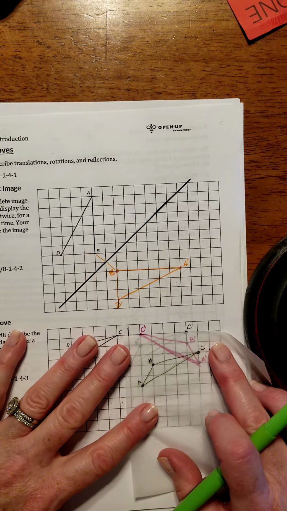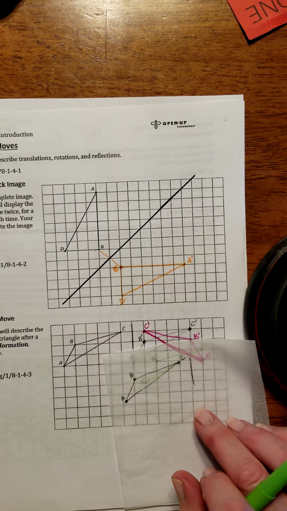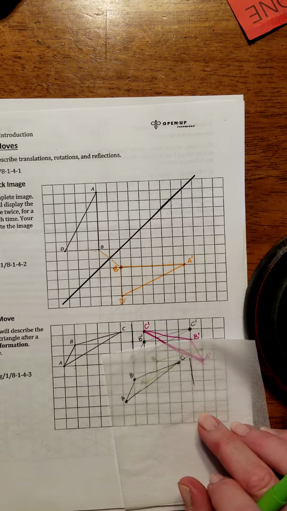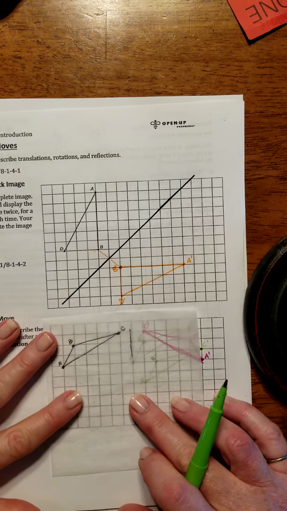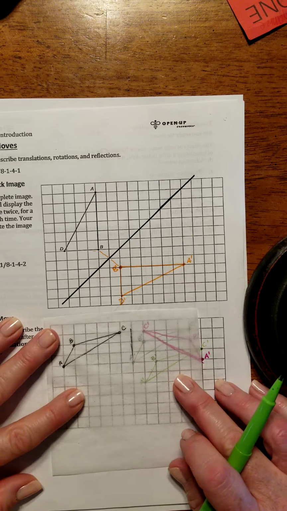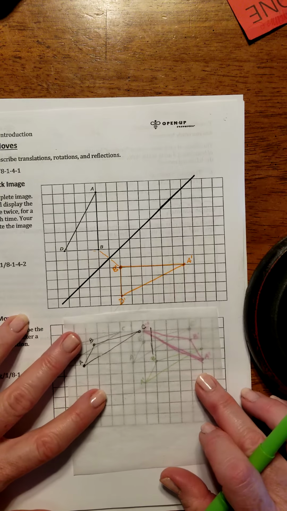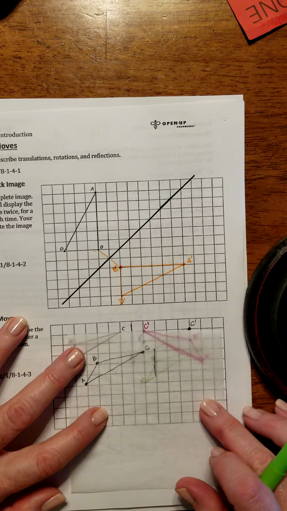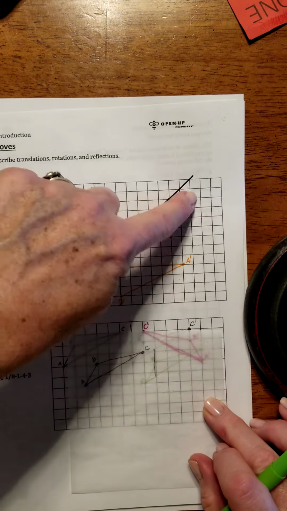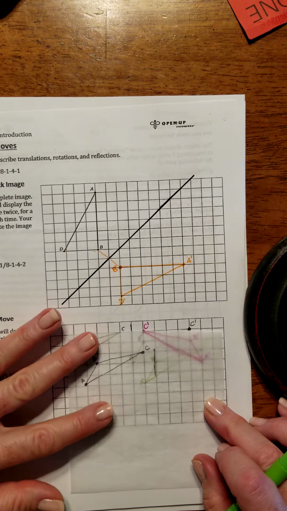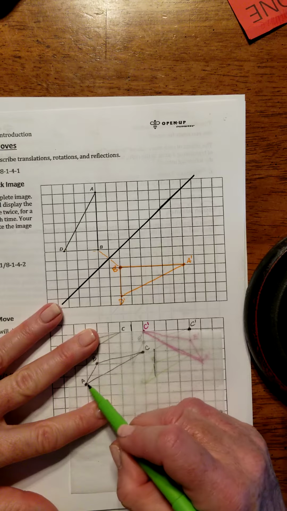The last one asks you to translate triangle ABC to the right and down 2 units, and then rotate the triangle 90 degrees counterclockwise. So first, let's do the translation. We're going to go to the right 2, down 2, and then rotate 90 degrees counterclockwise. So that means we're going to go this direction, counterclockwise 90 degrees. I am going to pick a point, and we're going to look at this line, AC.